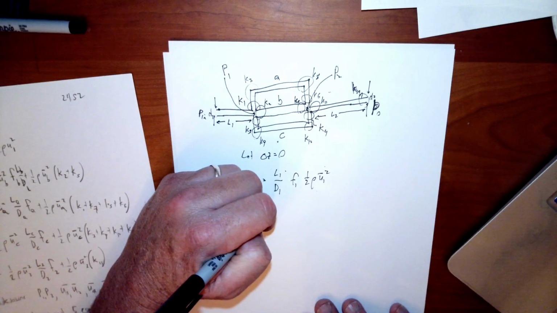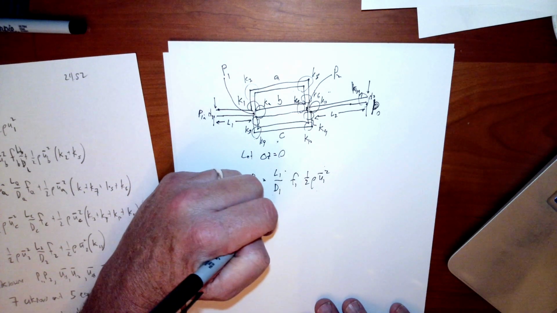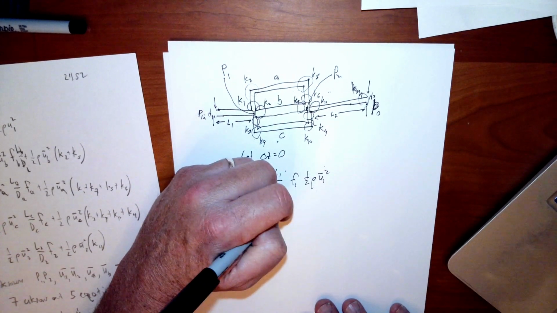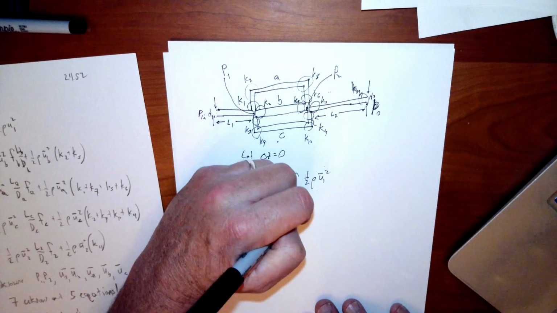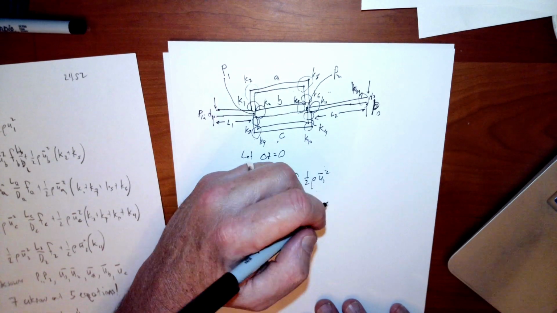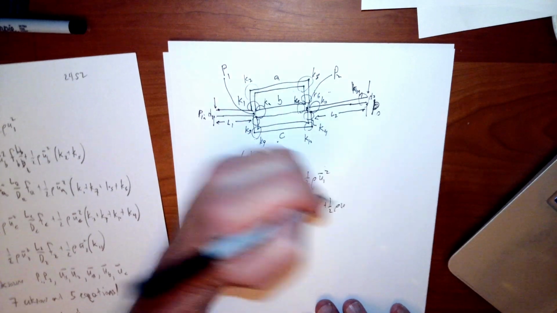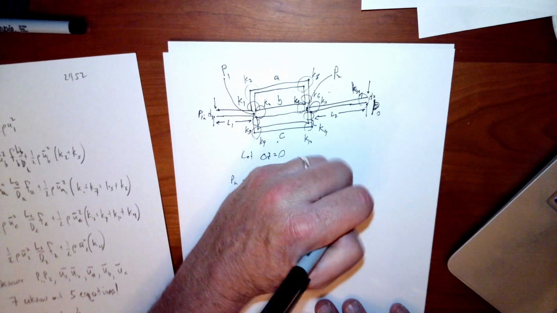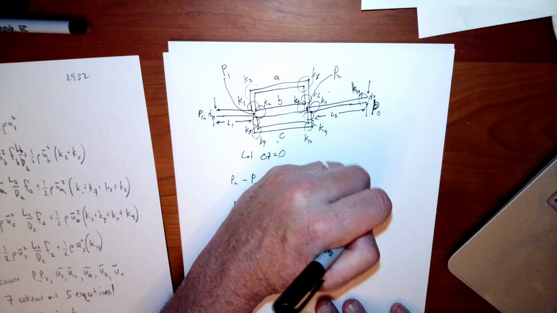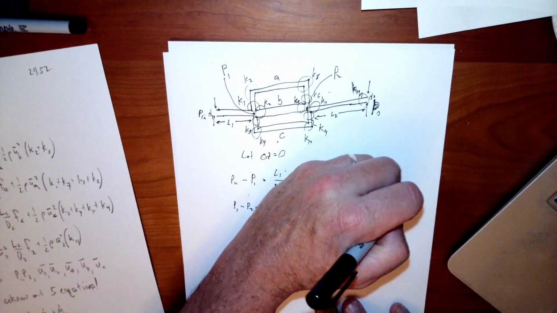So the first one would be 1/2 rho UA squared times LA over DA times FA, plus 1/2 rho UA squared times K1 plus K7 plus K8 plus K4.